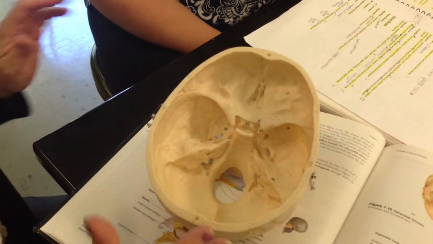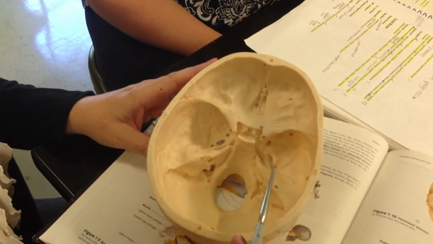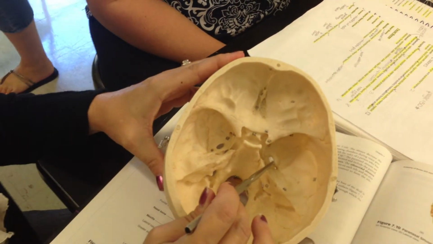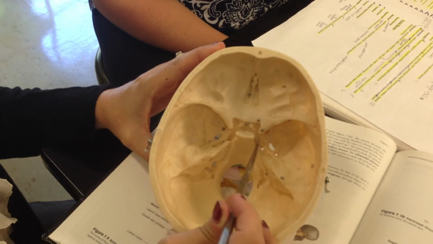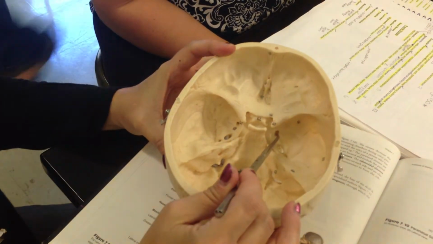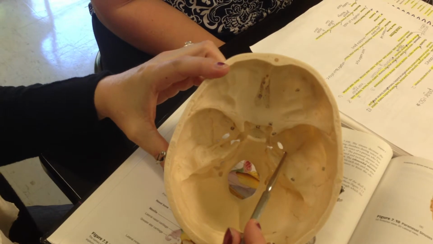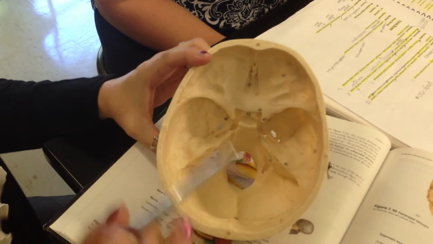And then we have the foramen ovale, foramen lacerum, okay, foramen rotundum, and spinosum. Okay, again, refer back to your foramen video.